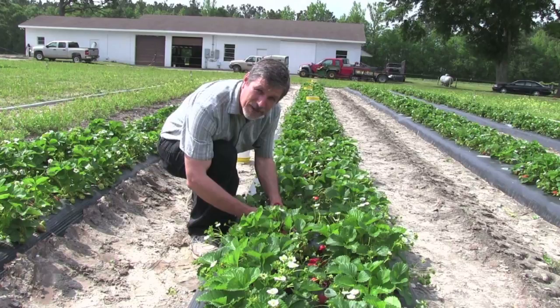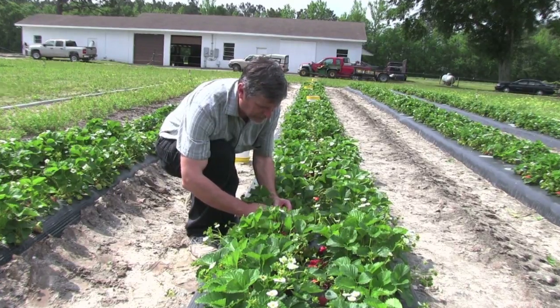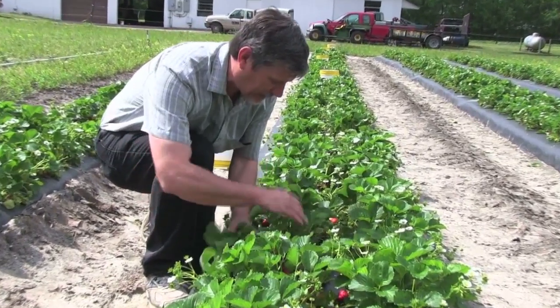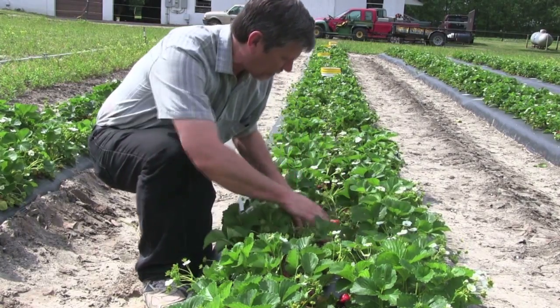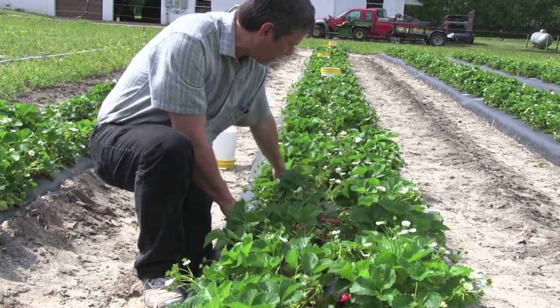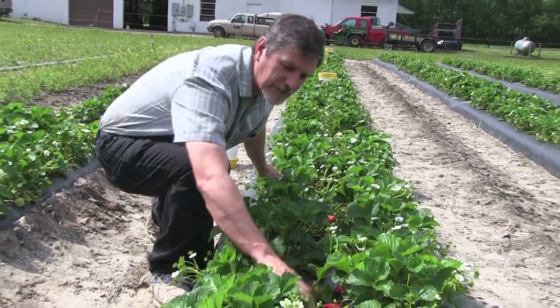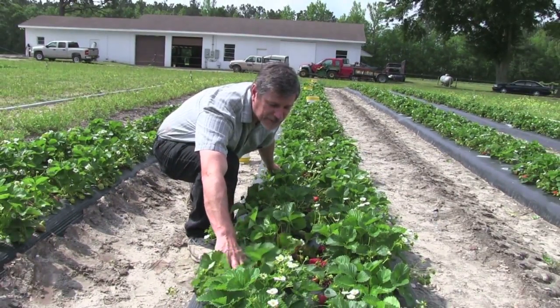This is looking to be a nice strawberry crop. We have a lot of nice looking fruit here underneath the canopy. And you look through there, you can see a lot of fruit. This is actually our first harvest, so it's a very, very good harvest for a first harvest.